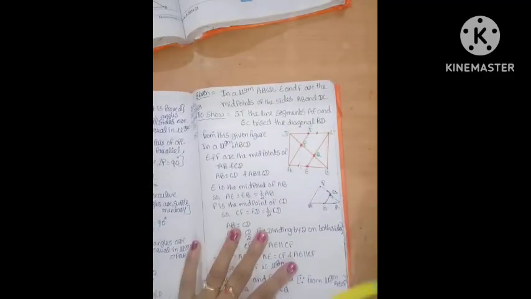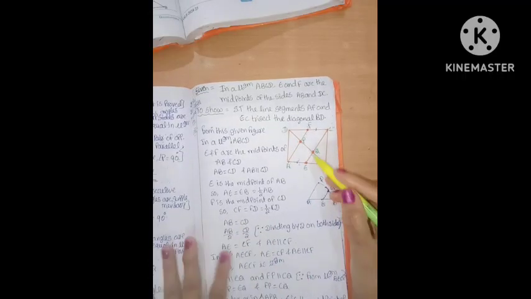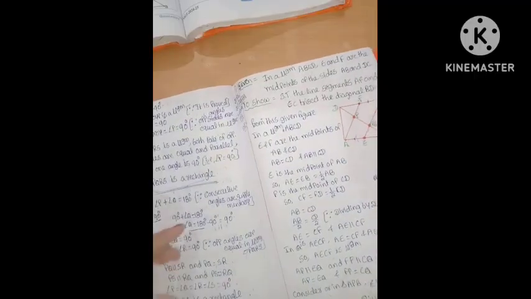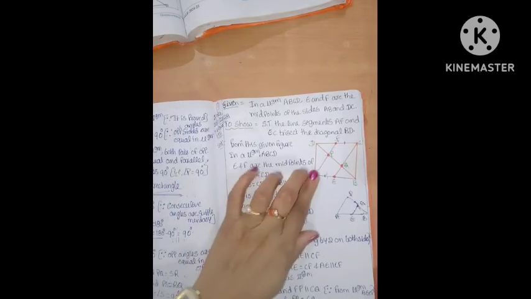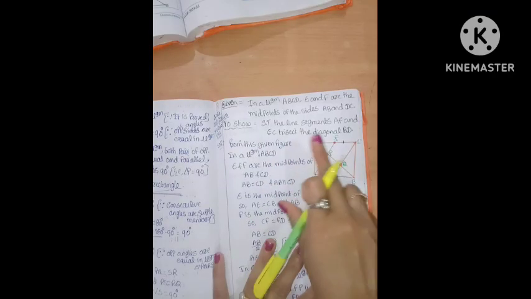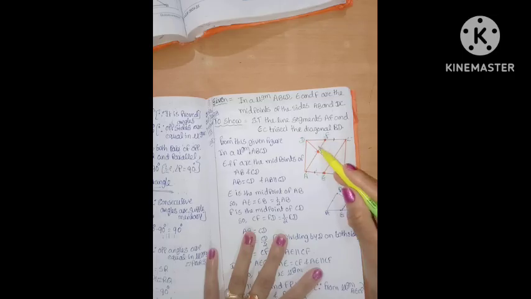Next, let us take another triangle. What's the other triangle? CQD, or DQC triangle. Let us take the DQC triangle. In the DQC triangle, why are we taking this triangle? Are you understood? Because the question asks us to show this, so that's why we take this triangle.